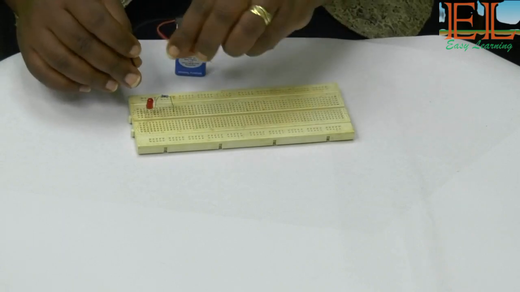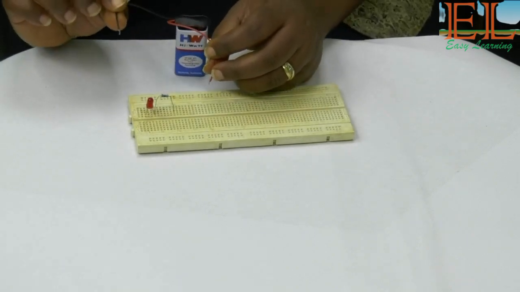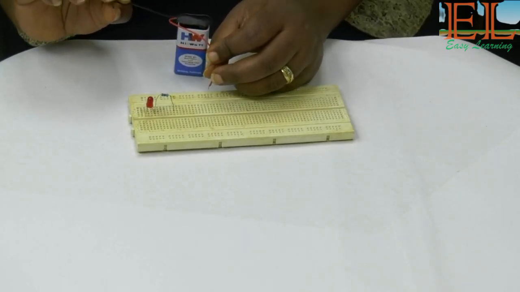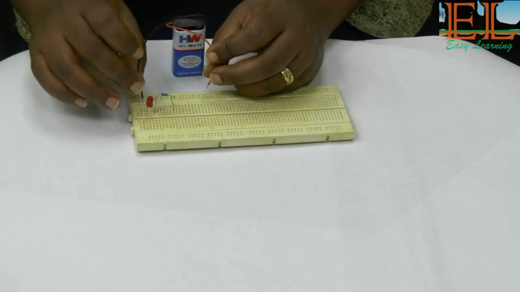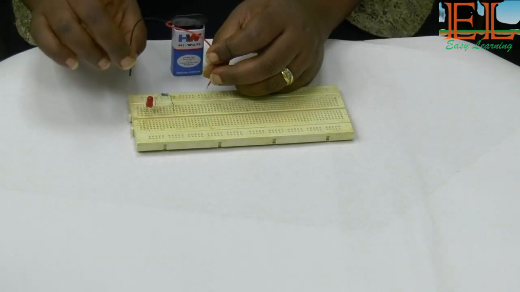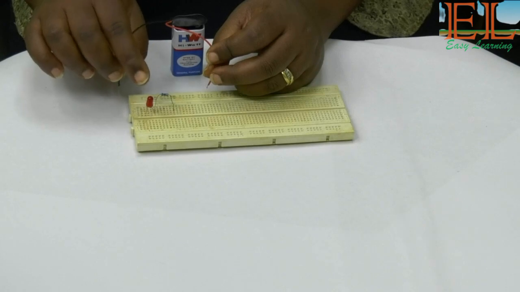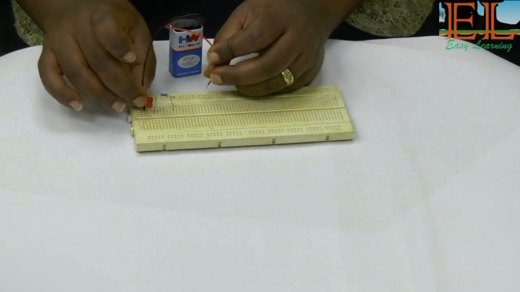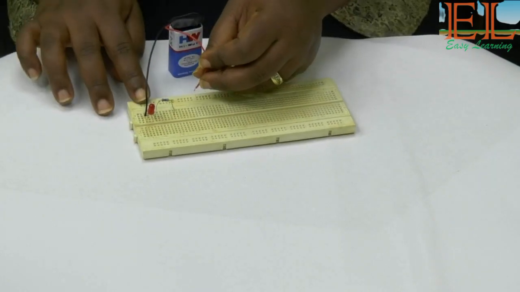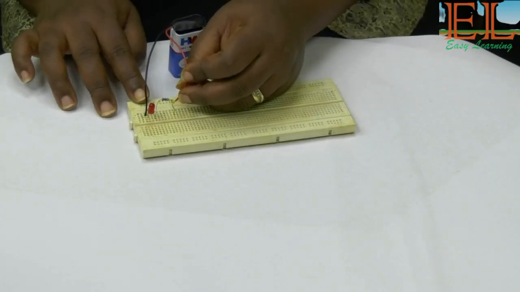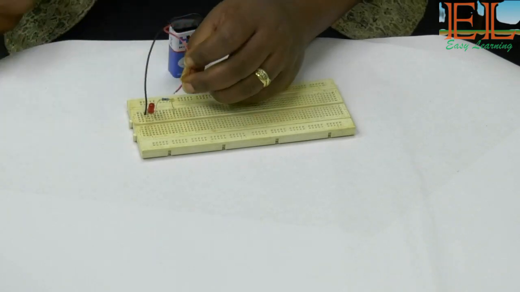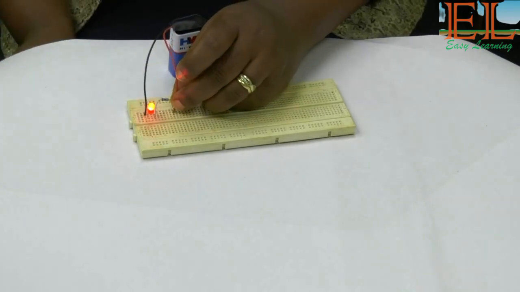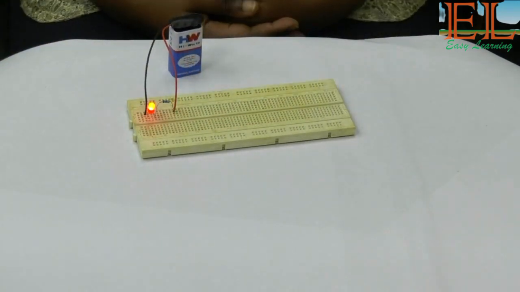My battery, one of the ends of the battery, so this one is the negative end of the battery, is going into the same vertical line on which one leg of the LED has been placed. The next part of the battery must also go to the same vertical line on which the resistor has been placed, and there we have it. Our components are working.